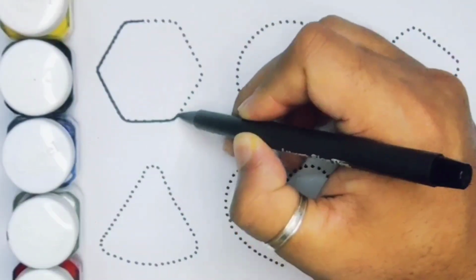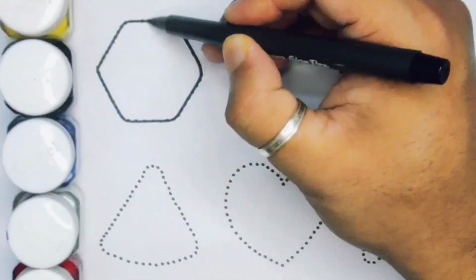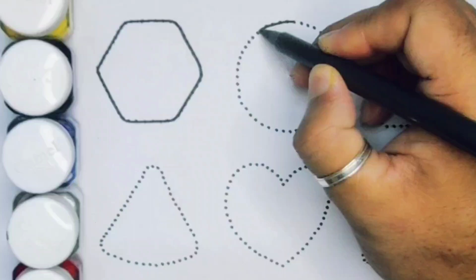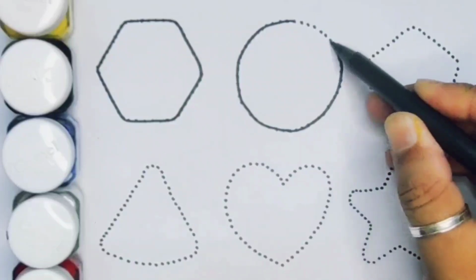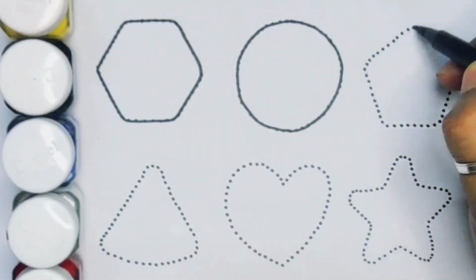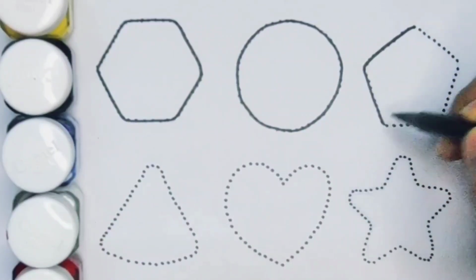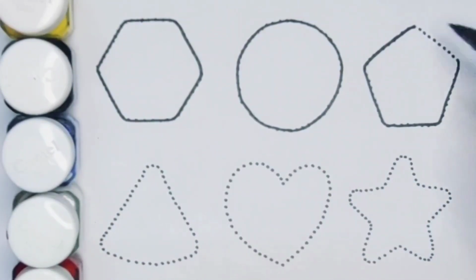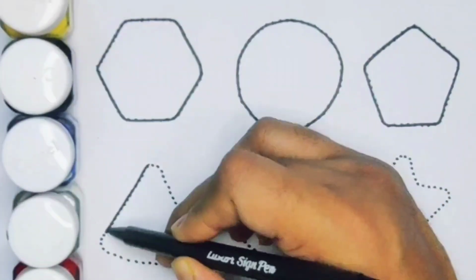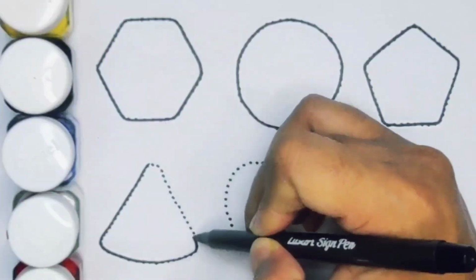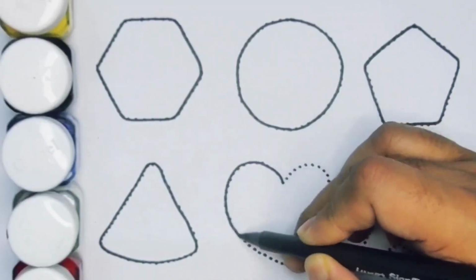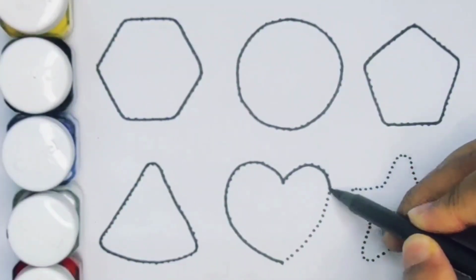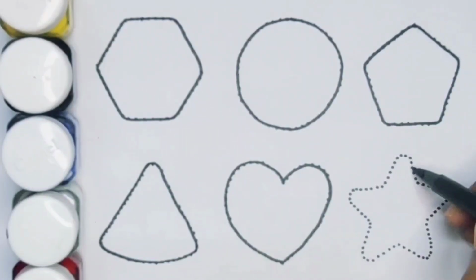Hexagon, circle, pentagon, triangle, heart, star.